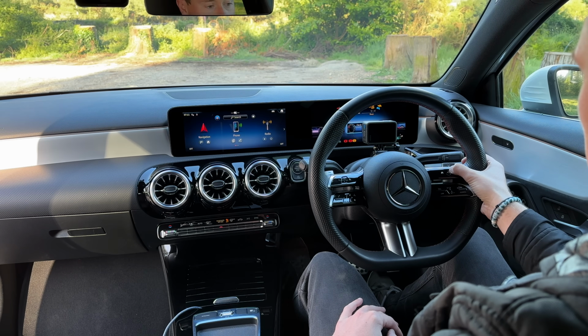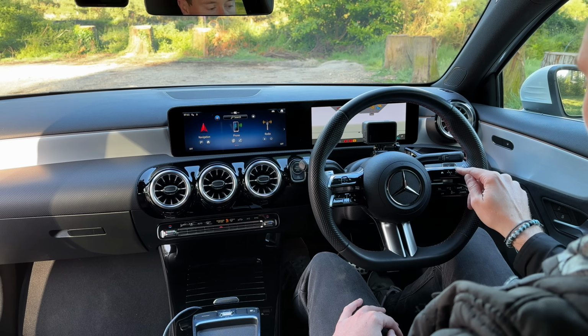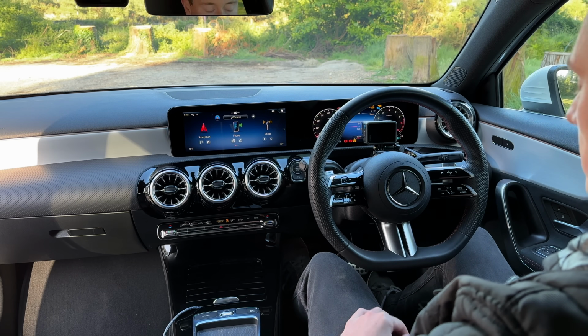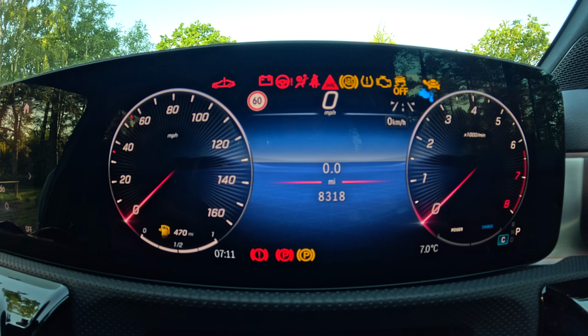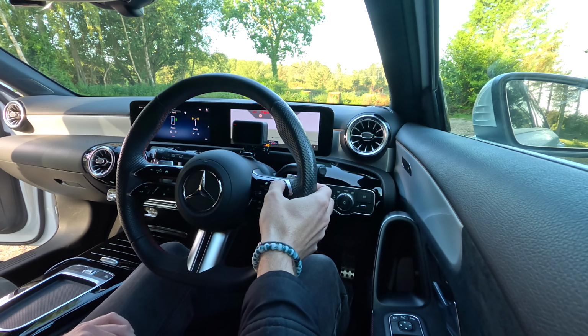So let me put that back to sat nav, for example. Now all you do is just literally press the back button, like that. But then if you press the back button again, you can literally toggle between those last two views effectively. So you can literally swipe between them very quickly like this.